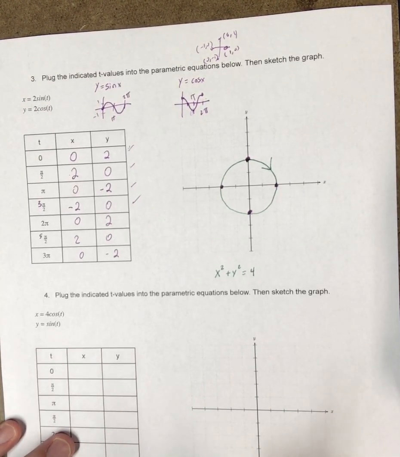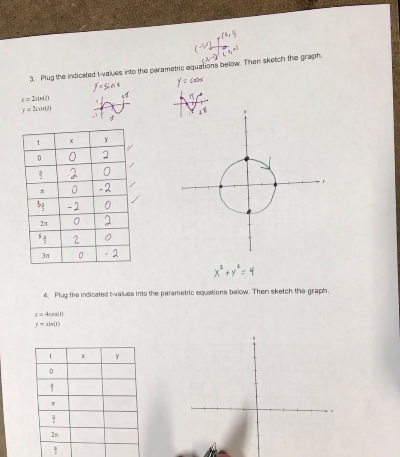Okay, you guys try number 4, and I'll put up the answer key. Good luck, and let me know if you have any questions.